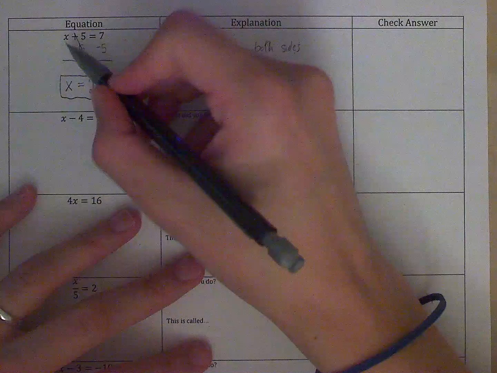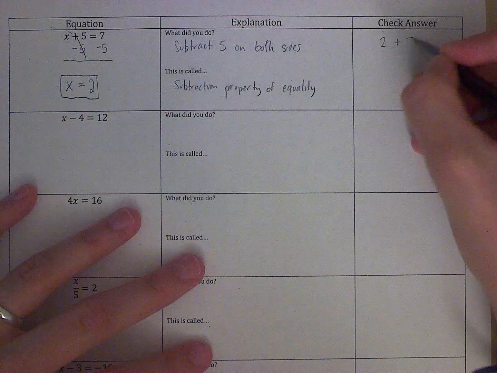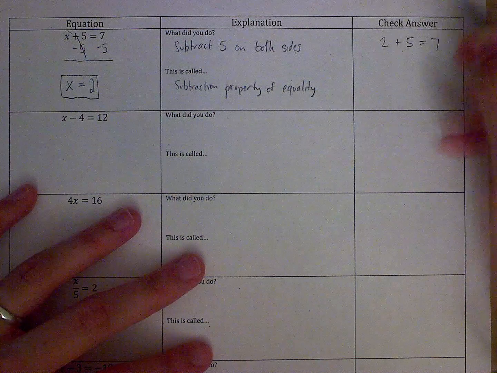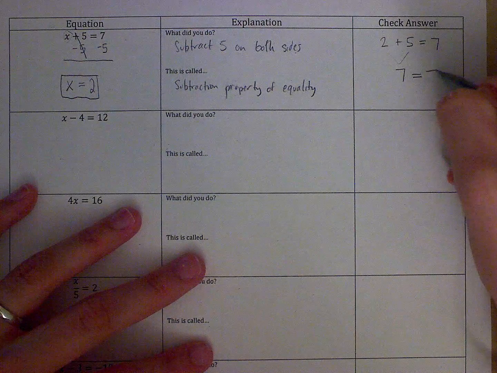I'm going to go ahead and check my answer. And the way that I do it is I'm going to see where x is. I'm going to plug in 2. So 2 plus 5 equals 7. Let's see. 2 plus 5 is 7. So then 7 equals 7.